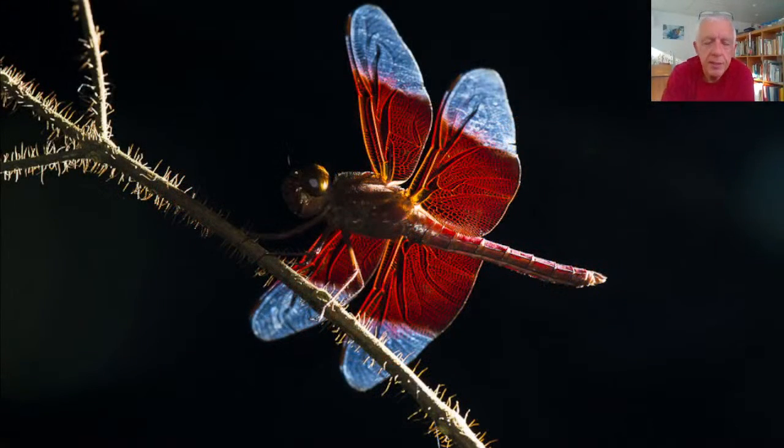And I think it's my last slide. Of course, dragonflies perched in the rainforest at night are perfect subjects for backlighting. You can see here where the light comes from. There's a bit of front light, and most of the light comes from the back and really shines through the wings, and you can see the colors of the wings with the flash.